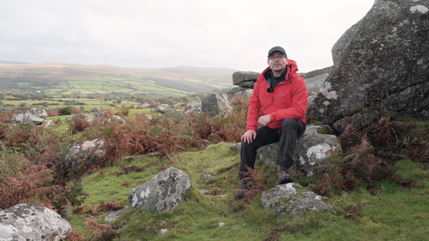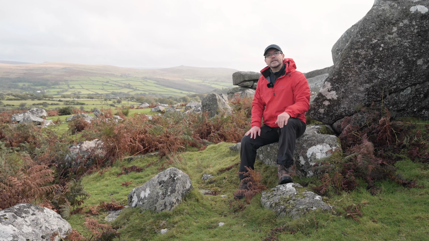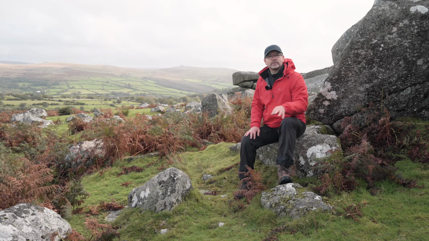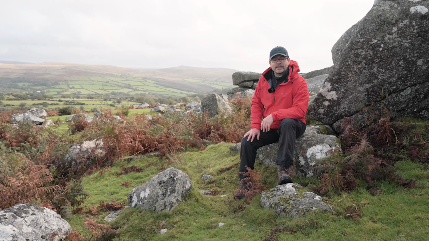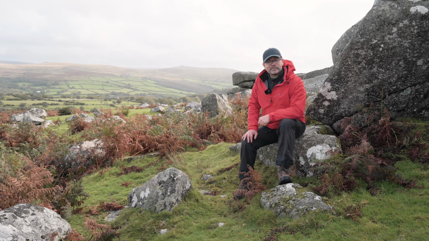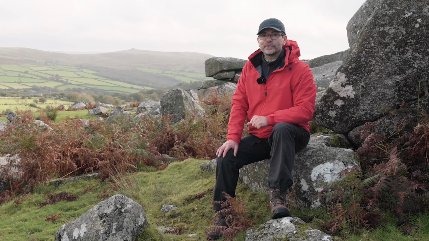Today I'm at Pewtor on the west side of Dartmoor. I'm staying in Tavistock for a few days, and Pewtor is a mile or so from the town, so it's a really easy drive to get here and get my quick fix of landscape photography. I want to talk about foreground interest.